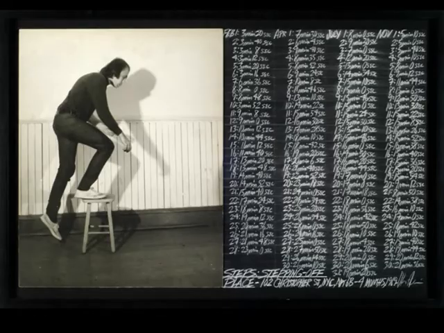Many artists in the performance art lineage of the 1960s used the principle of repetition as a way to amplify the significance of a single act. In this work entitled Step Piece, the artist Vito Acconci repeatedly tested his ability to step up and down from a small stool in his studio.